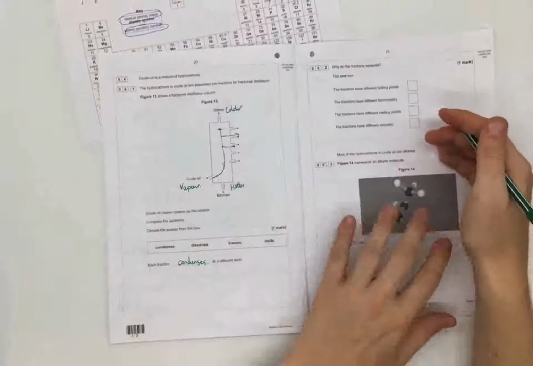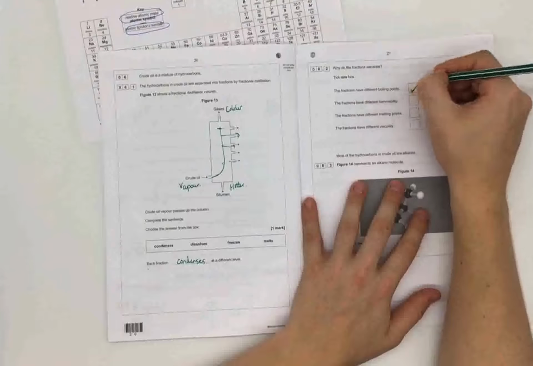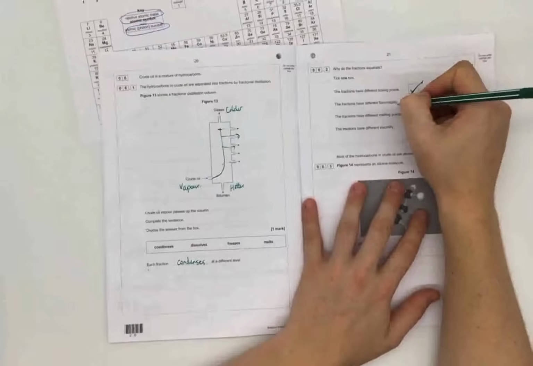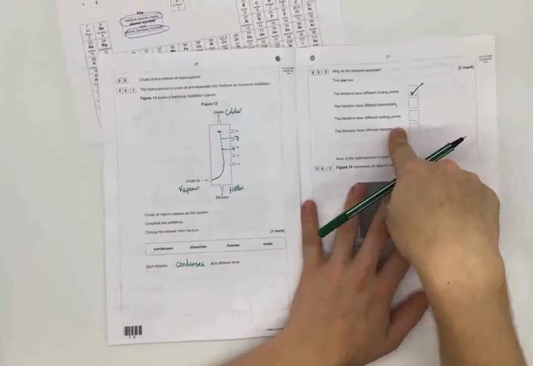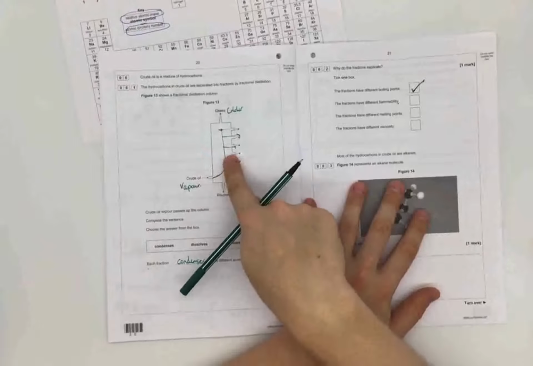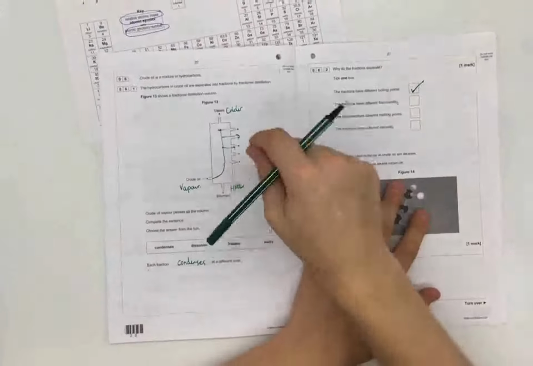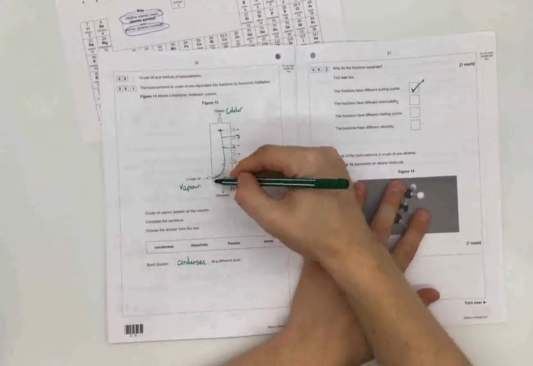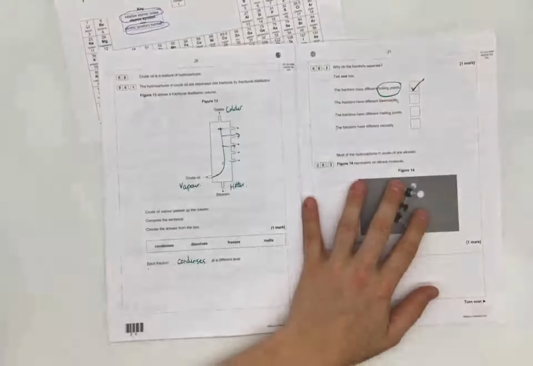Why do the fractions separate? And this is the key thing, they have different boiling points. Yes, they do have different flammabilities, but that's not important for the fractionating column. Yes, they do have different melting points, but they're not going from solid to liquid, or liquid to solid, sorry. They have different viscosity. Yes, they do, but again, that's not how this works. It works because the gases are condensing, and that is all to do with boiling points.